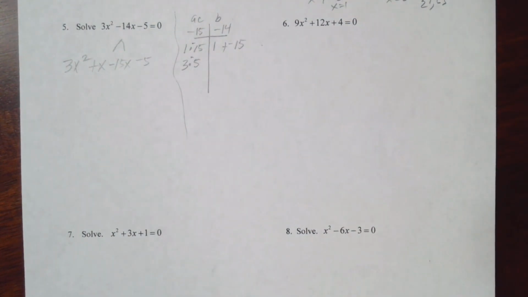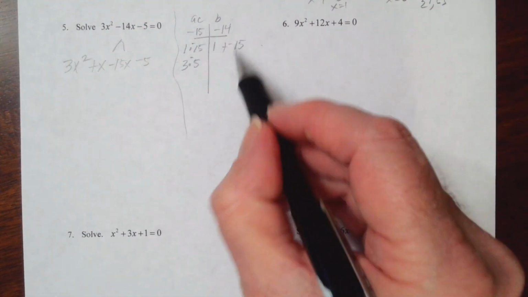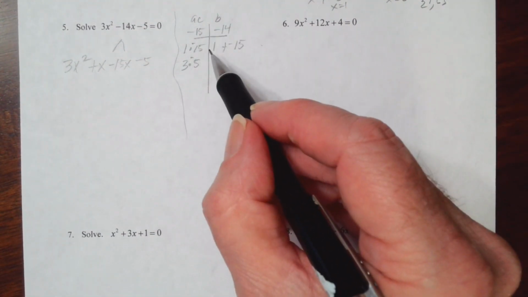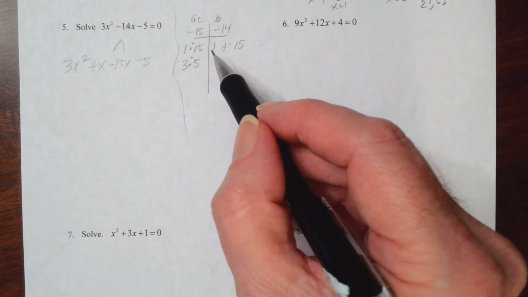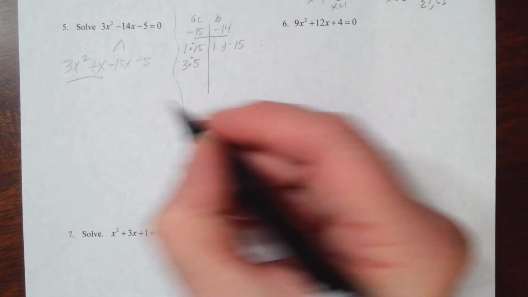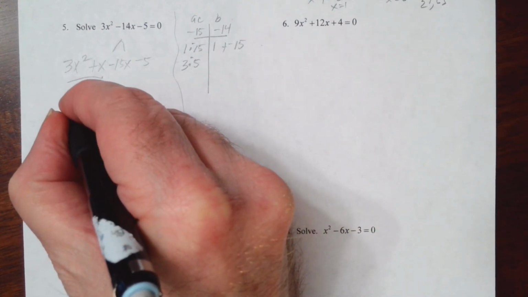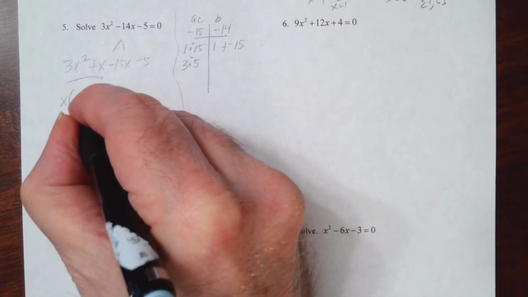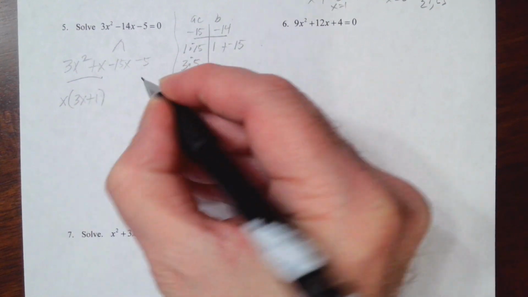And so that's the main strategy with the AC method, is you turn it into 4 terms and then you factor by grouping. But the key is finding the right numbers that work here. There's only going to be one answer each time. You got to make sure your numbers work. So we're going to group our first 2 terms and factor out the GCF, which is x, times 3x plus 1.